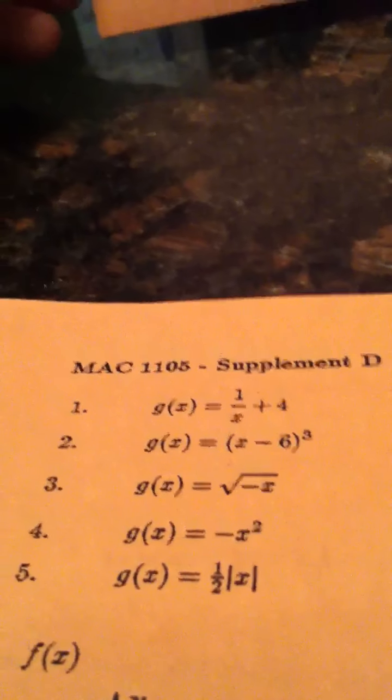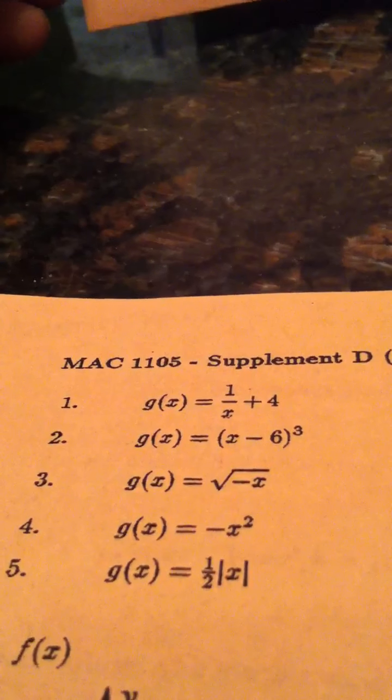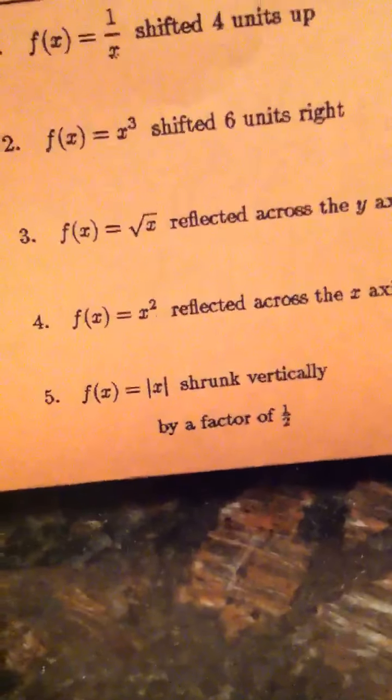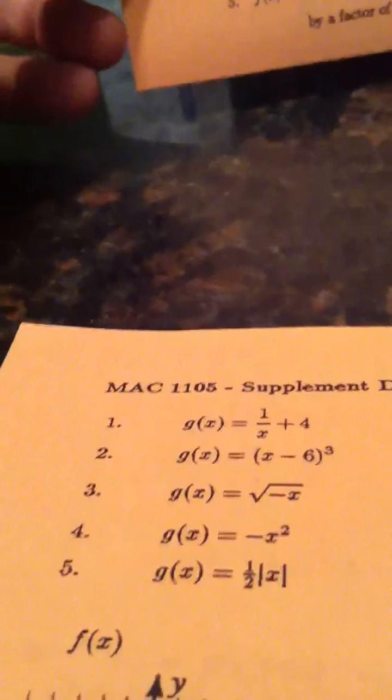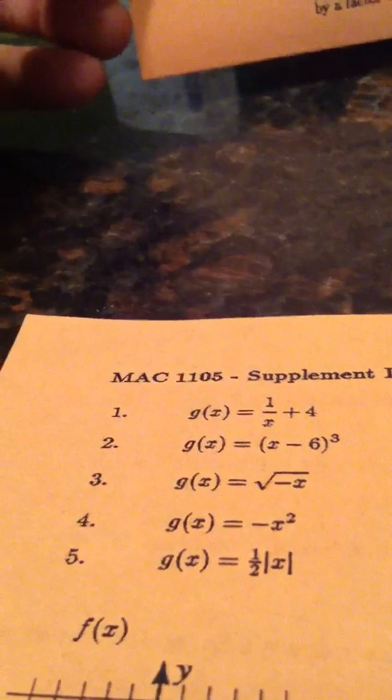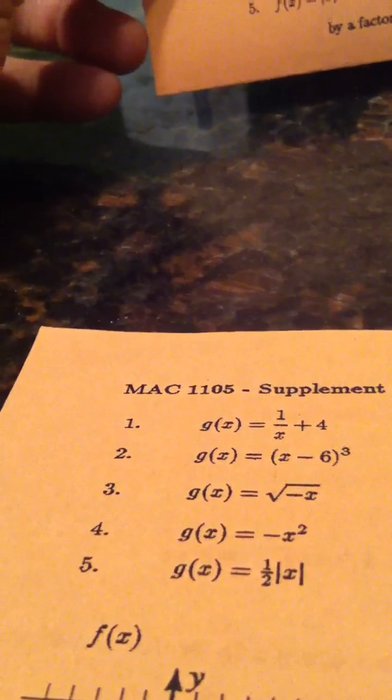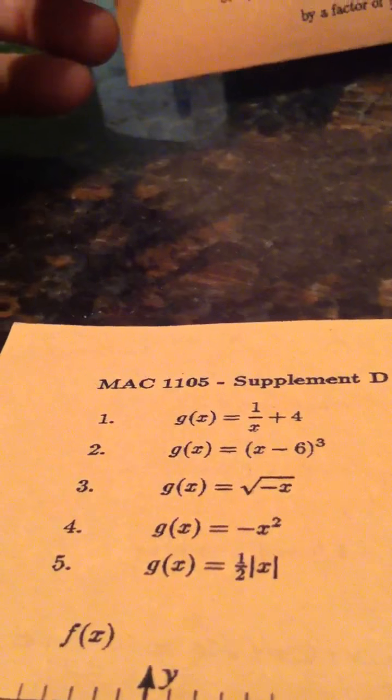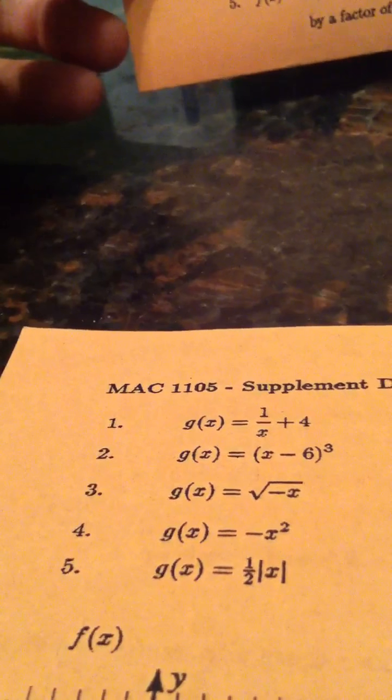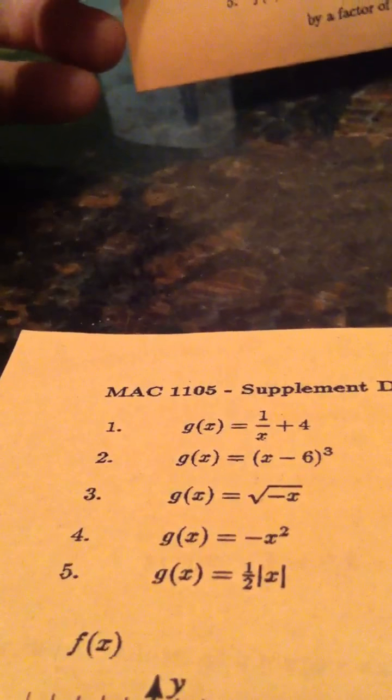Now, if you don't know what that would do on your calculator, it's a good idea to take out your calculator, graph the absolute value function, then graph for y sub 2, graph half of it, and what you're actually going to see is that it's still a V shape, but when you graph the 1/2, the branches are wider apart. And that's basically called a compression or a shrinking.